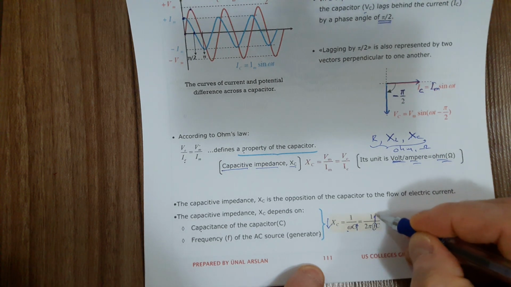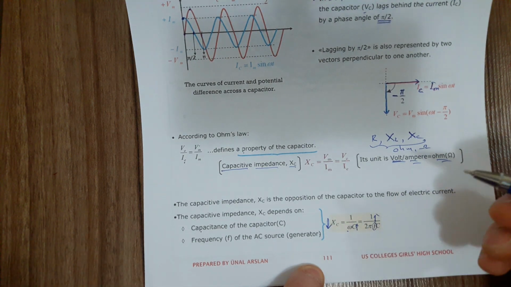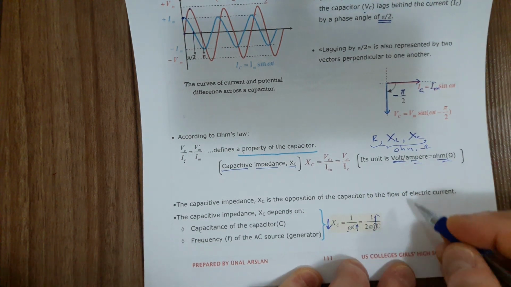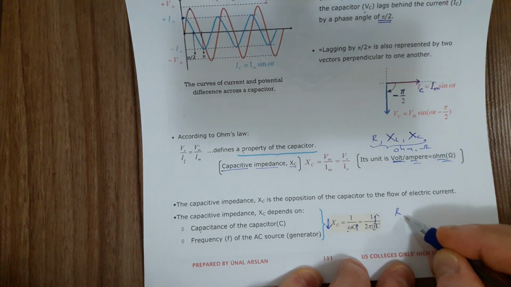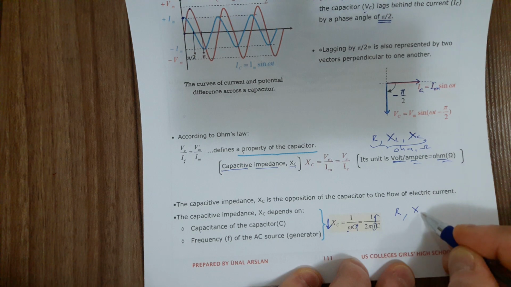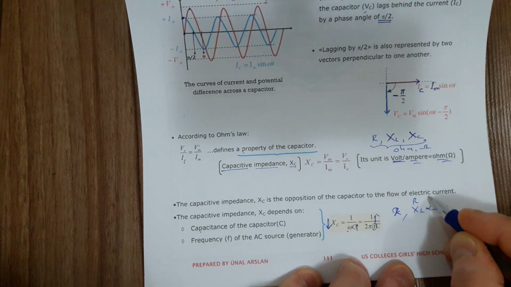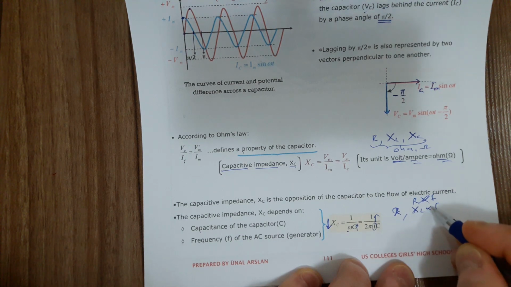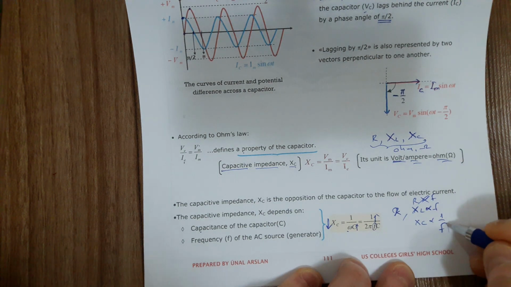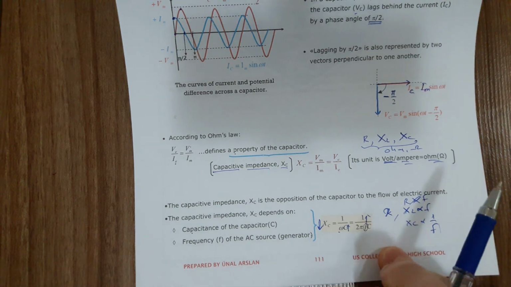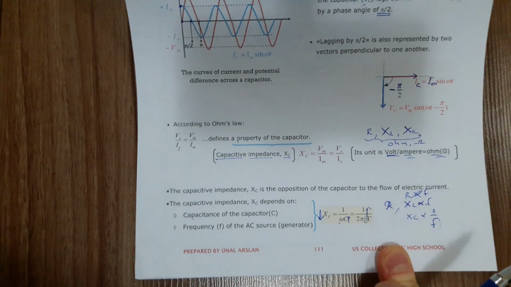If frequency increases, XC, the capacitive impedance, decreases. It is the opposite of the inductor. In an inductor, it was like this: R is not affected by f, f cannot affect R, there is no relation between frequency and R, but XL is directly proportional to frequency, but XC is inversely proportional to the frequency. As the frequency of the generator or AC circuit increases, XC decreases. So this is the equation for calculating the capacitive impedance of a capacitor.